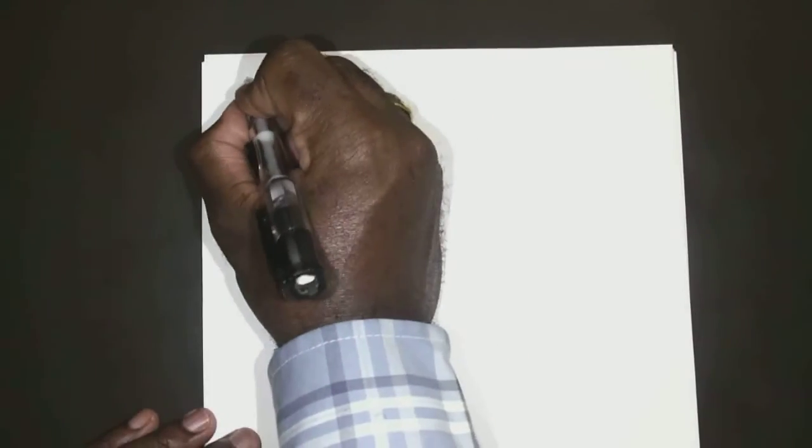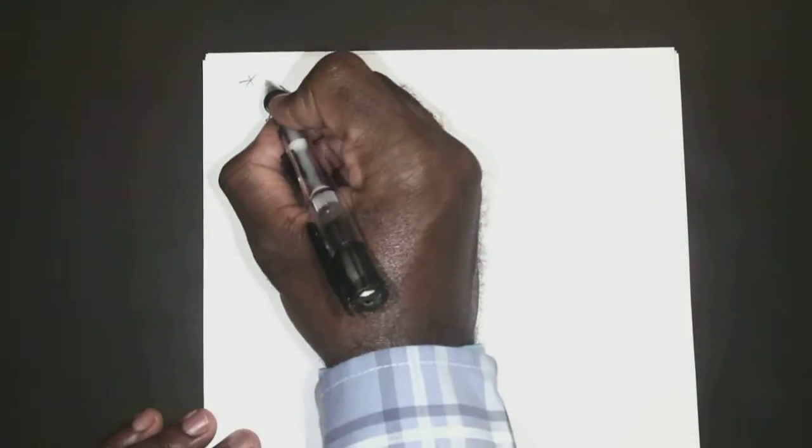So now we're going to look at multiplying complex numbers.